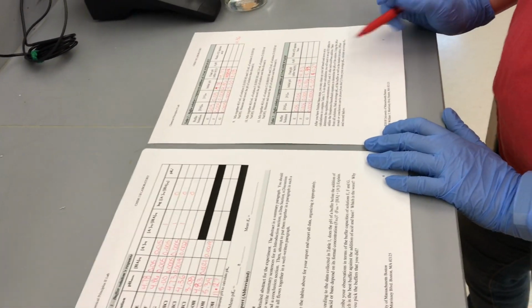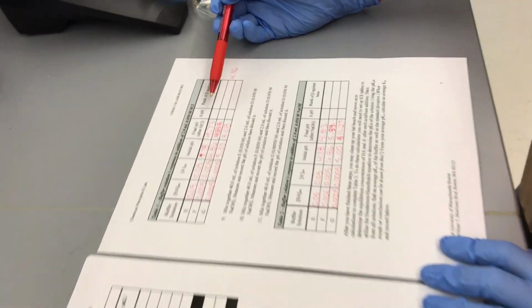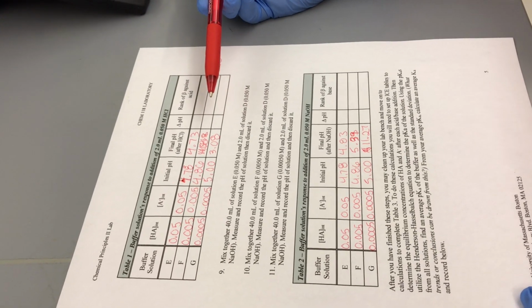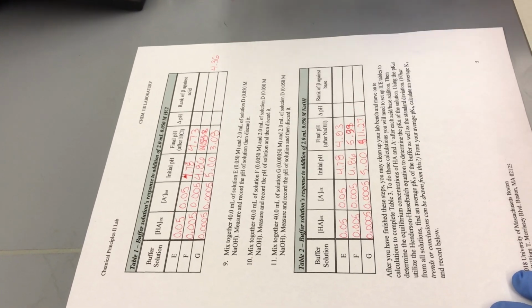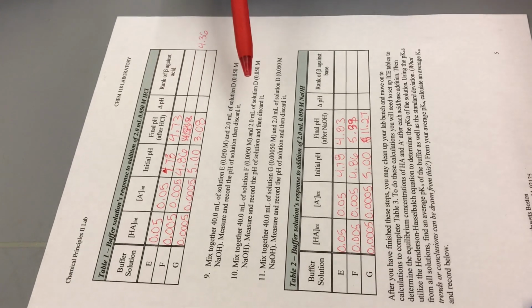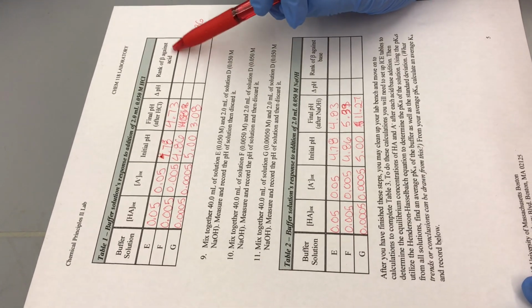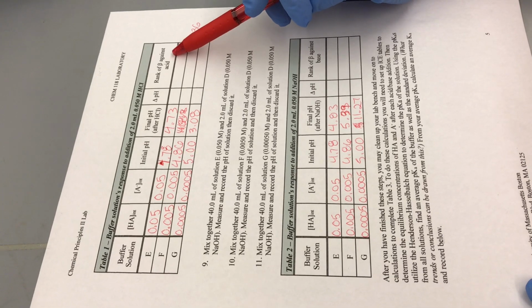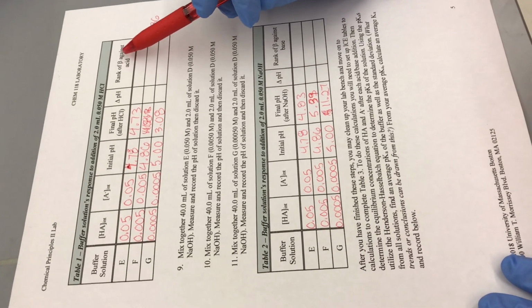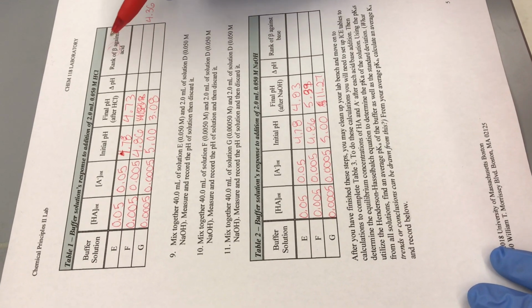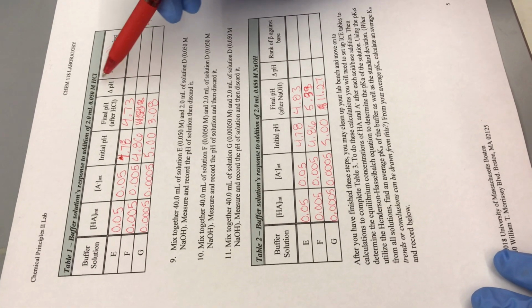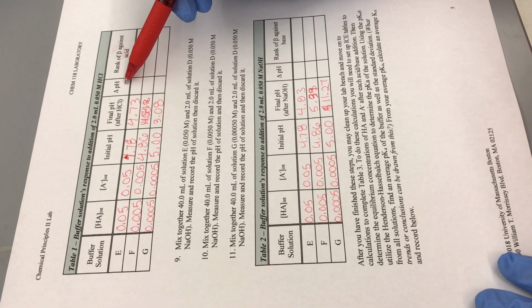All right, so now with these tables, you need to do delta pH. So delta pH is final minus initial. And then, based on what we learned in the lab lecture, your buffer capacity, so this B here is buffer capacity, is inversely proportional to your change in pH.